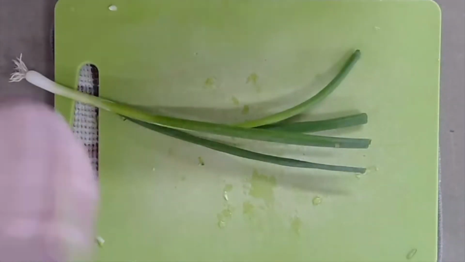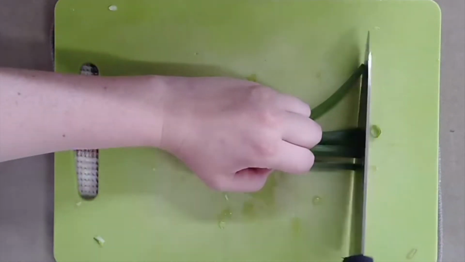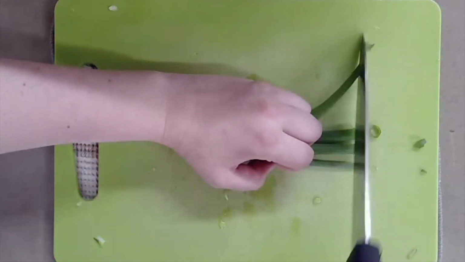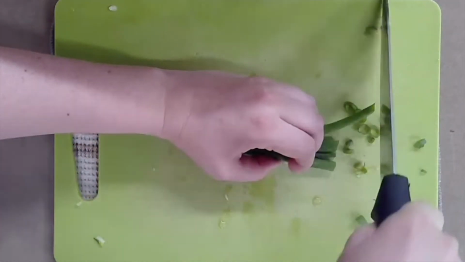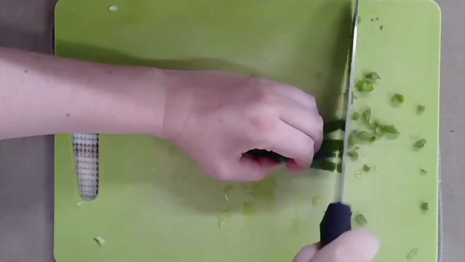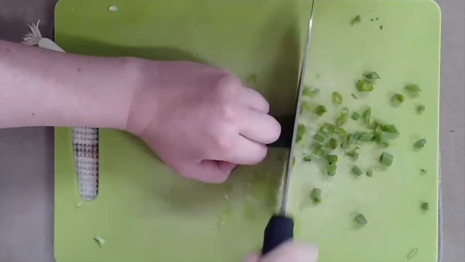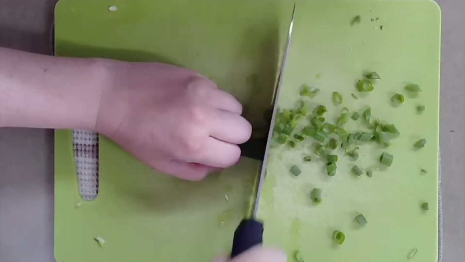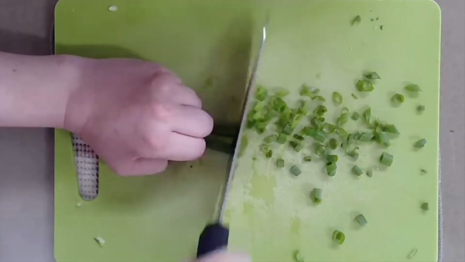Then we're going to chop up the green onion using a similar rock and chop motion with our chef's knives as we did on the bacon earlier. When we do this, make sure that the hand holding down the green onion is in a nice tight C shape. That way, if your knife slips or you get too close to the hand holding down the green onion, your knuckles will hit the side of the blade and your fingertips won't get chopped.